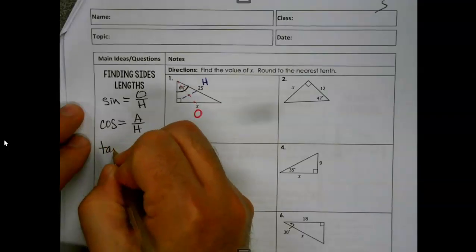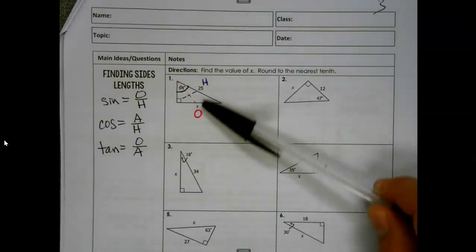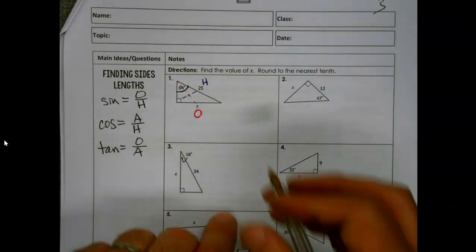Because once I've got this, now when I label, I just got to look and say, okay, I got O and H, which one uses O and H? Well, this one does.